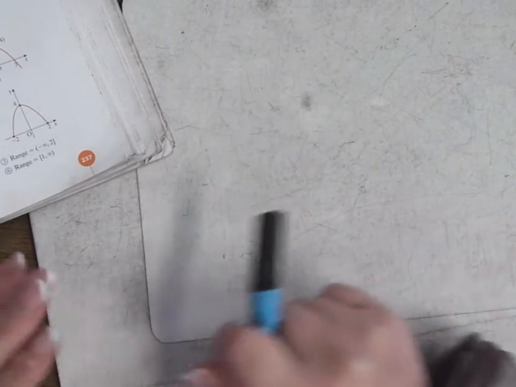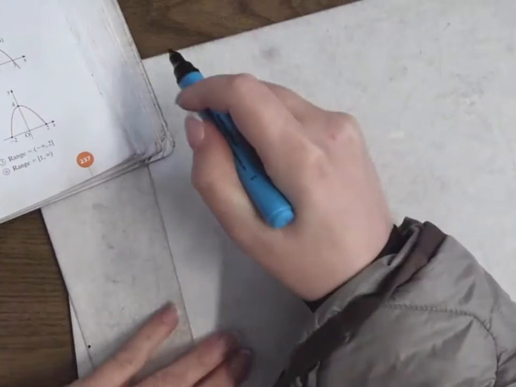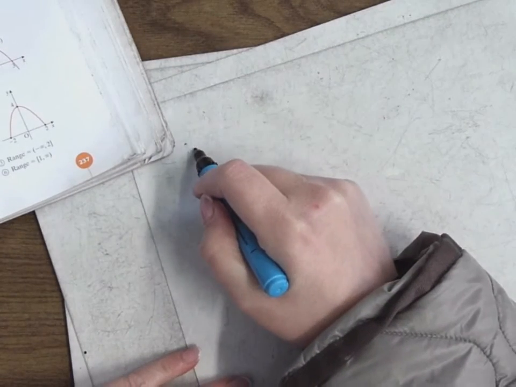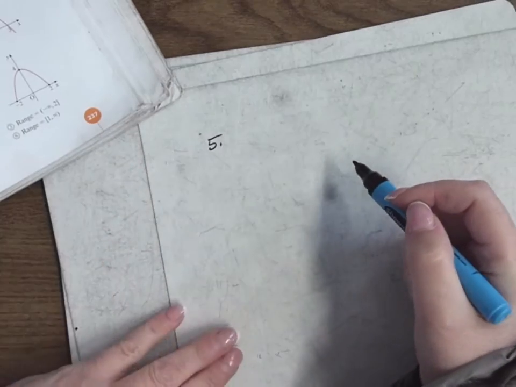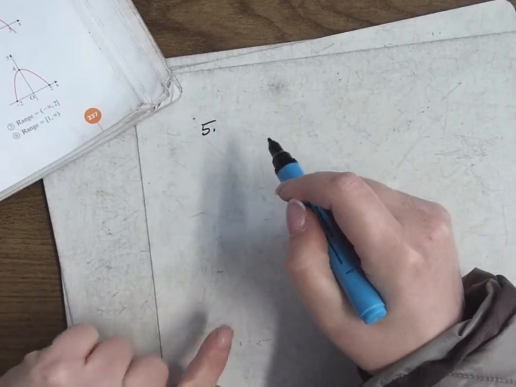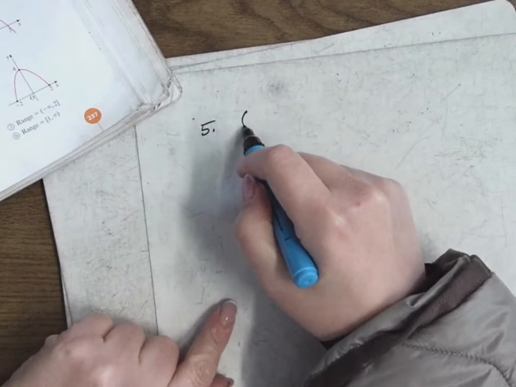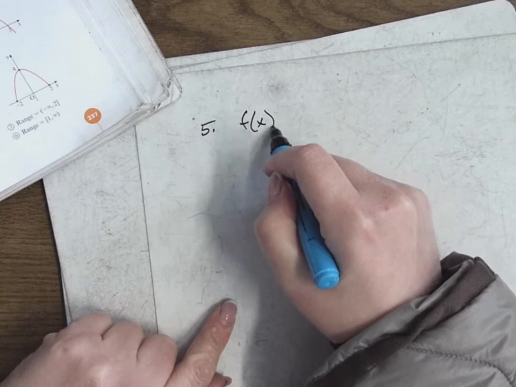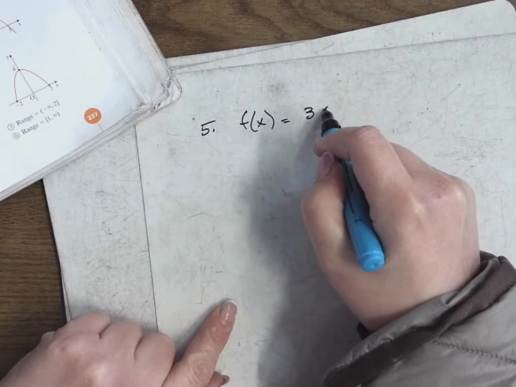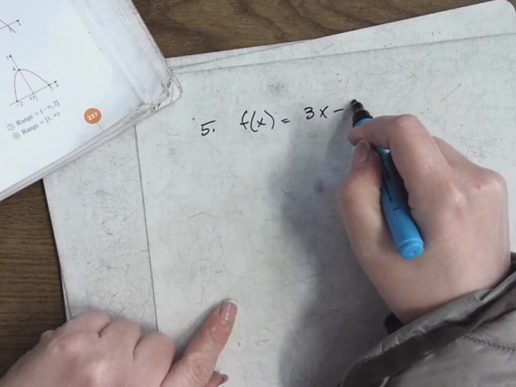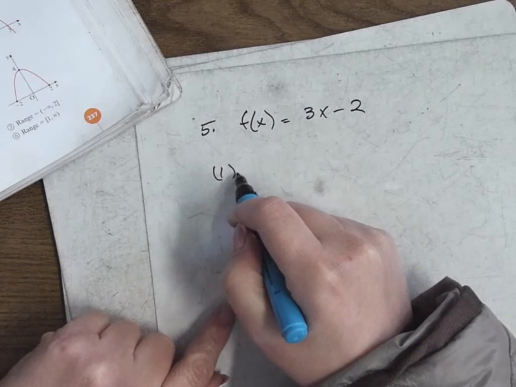I'm just going to do 5 to remind you about it, because I didn't do an example like this yesterday. It tells me f of x is equal to 3x minus 2, and part 1 asks me to find f of 2.